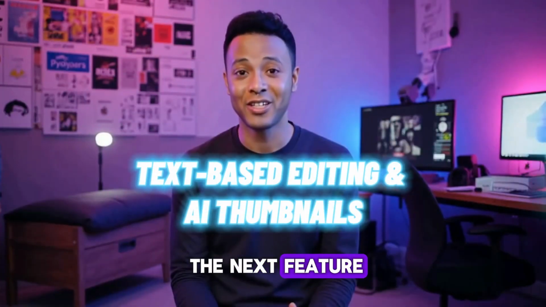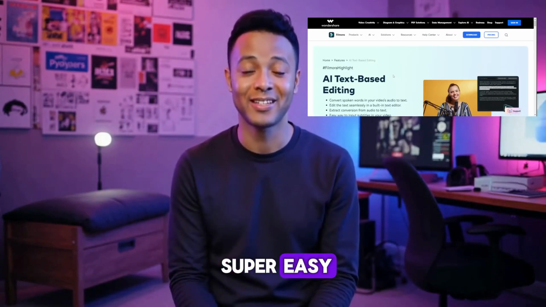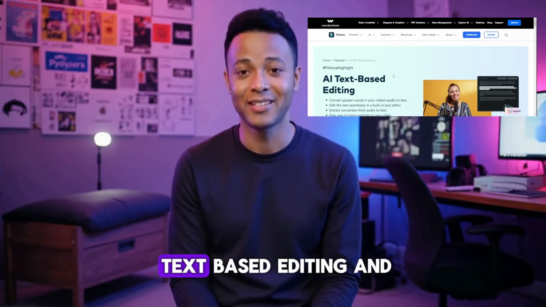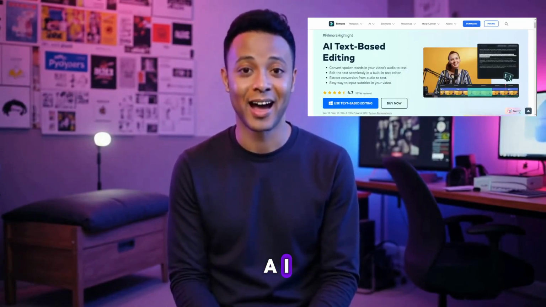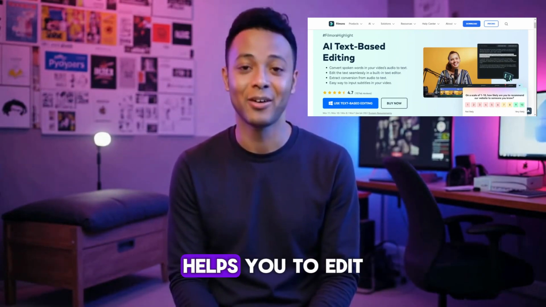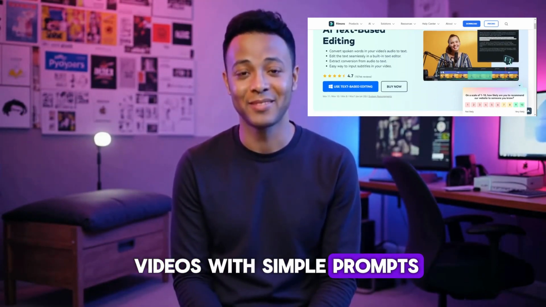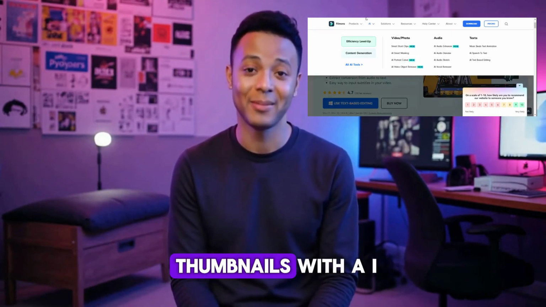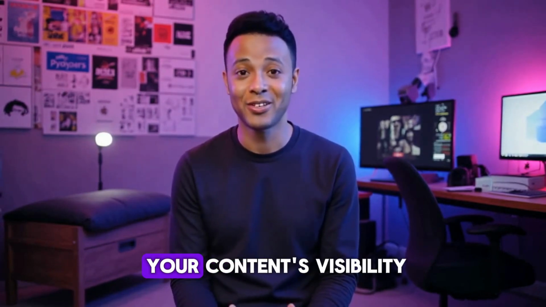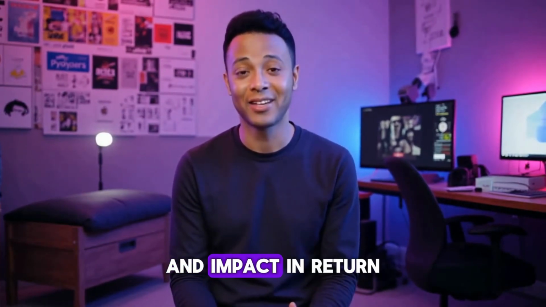Let me show you the next feature, which makes video editing super easy. This feature is called Text-Based Editing and AI Thumbnails. This feature helps you to edit videos with simple prompts and create eye-catching thumbnails with AI, which helps to boost your content's visibility and impact in return.